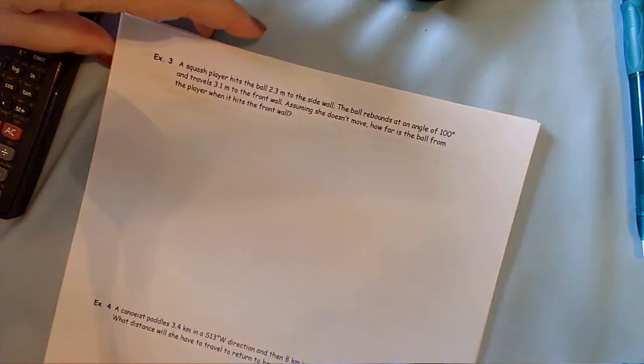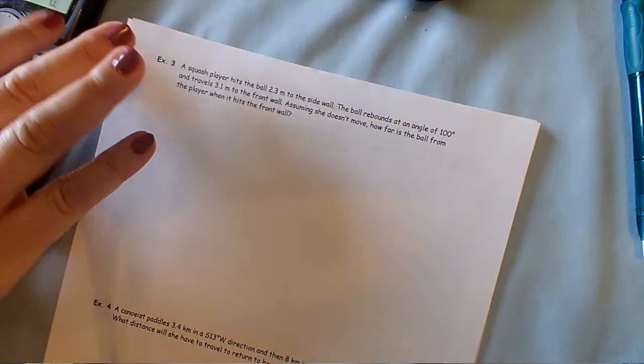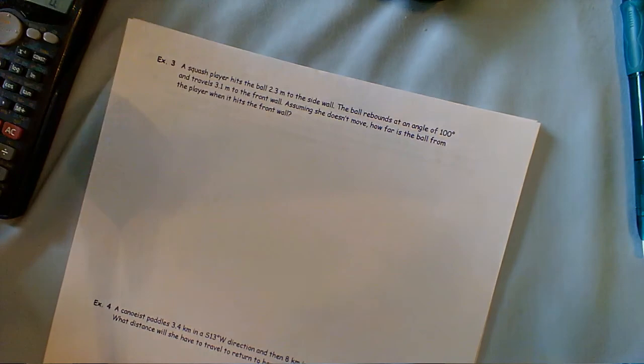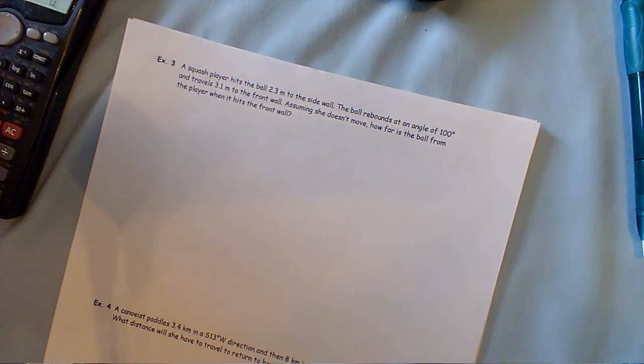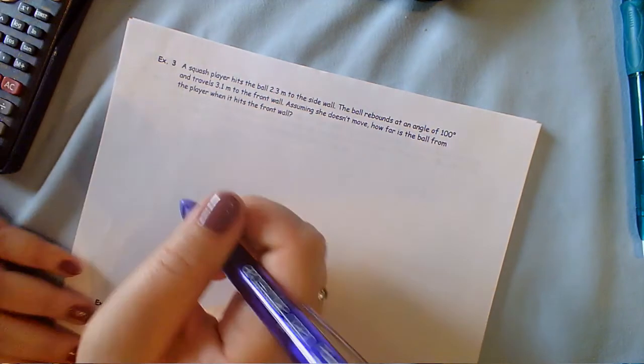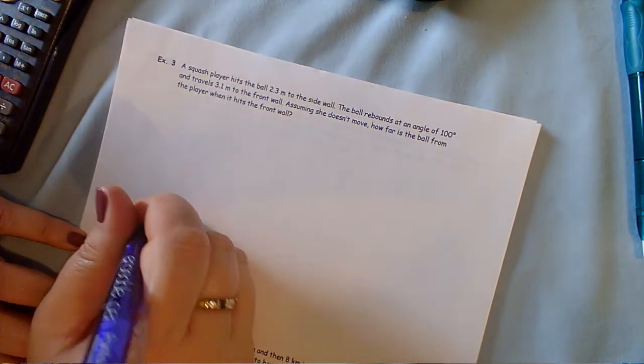And it says a squash player. Okay, squash is like indoor tennis where you play up against the wall. You hit the ball hard against the wall and it bounces and comes back, and your partner or your opponent is supposed to hit it back against the wall. So basically, you're never supposed to let the ball bounce more than once before you hit it back. So we have a squash player.